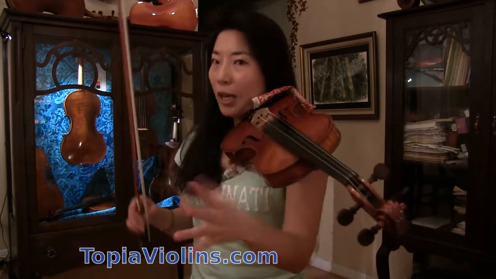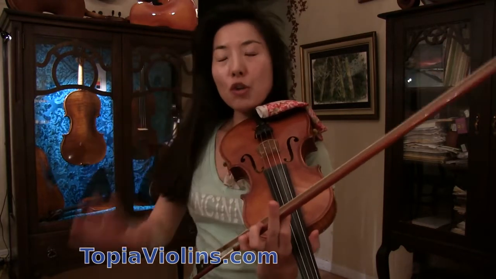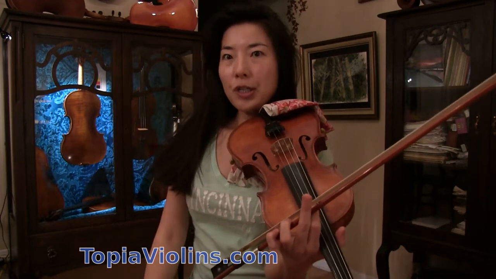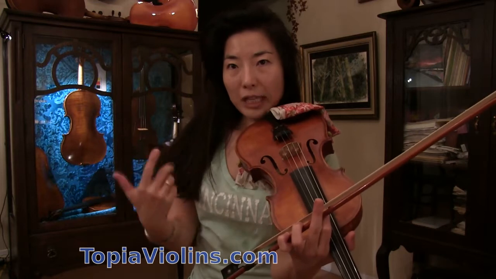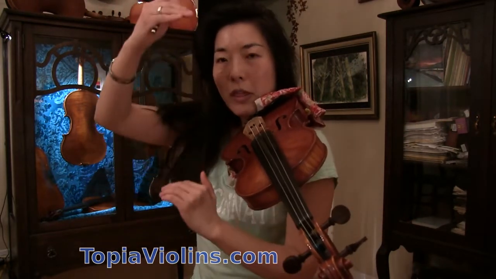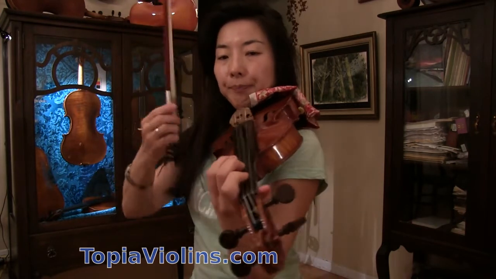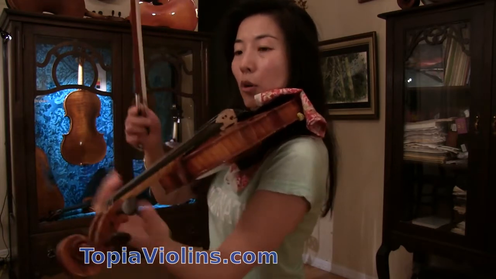As you know, vibrato is this one, but regardless of whether you do arm vibrato, wrist vibrato, or finger vibrato, using that, you also have to make different kinds of combinations to express your ideas. The fluctuation, the width, can be wide or narrow.